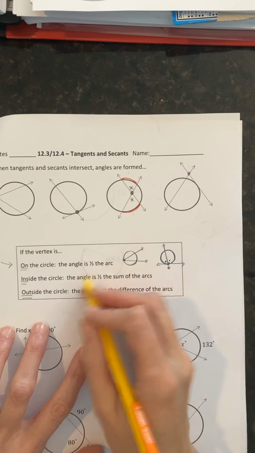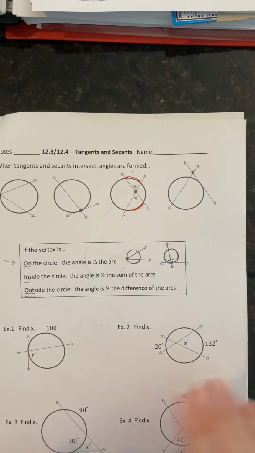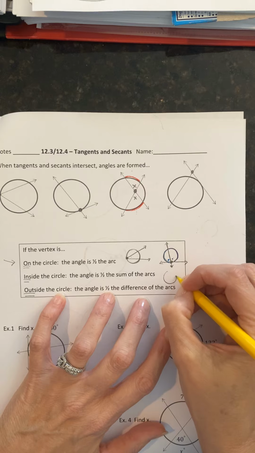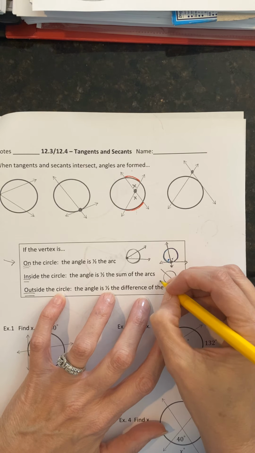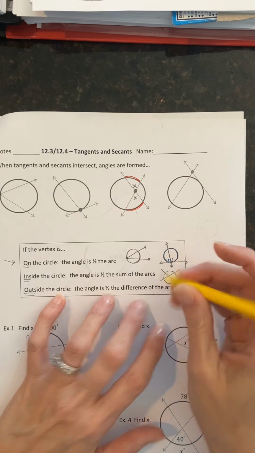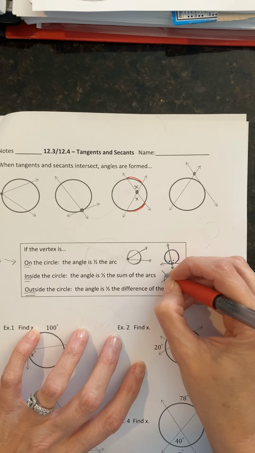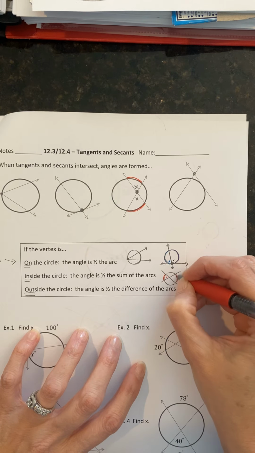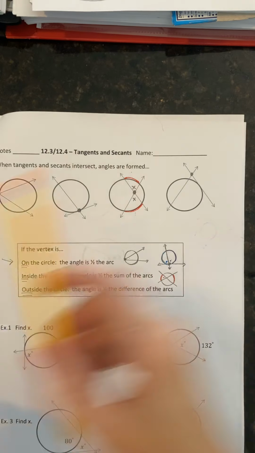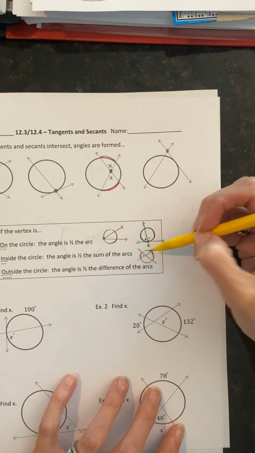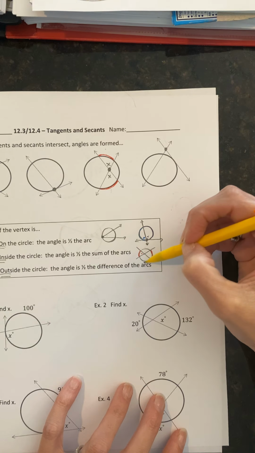Now that may seem a little hazy right now, but when we get to practice it, it'll be better. And if you want a little picture that might help: if I'm looking for this angle right here, I would be using this arc and this arc. If I'm looking for this angle right here, I would be using this arc and this arc.